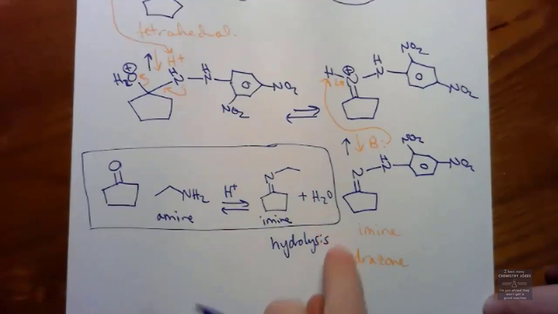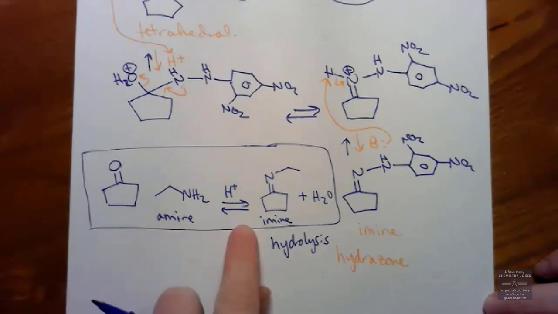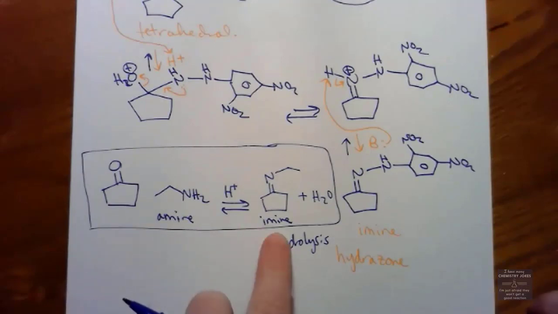You remove water, you're going to favor making more imine. So we have just drawn the imine formation mechanism. Note, you are also responsible for the imine hydrolysis mechanism. We're not going to draw it together, but you're responsible for it.